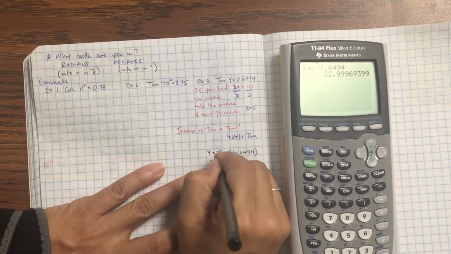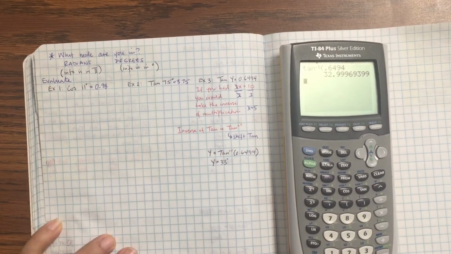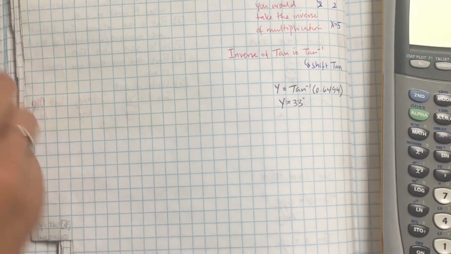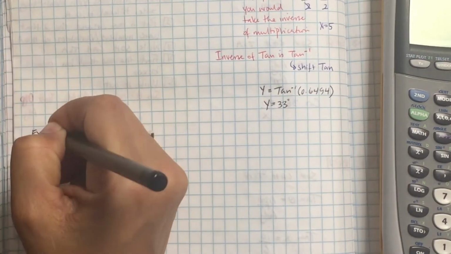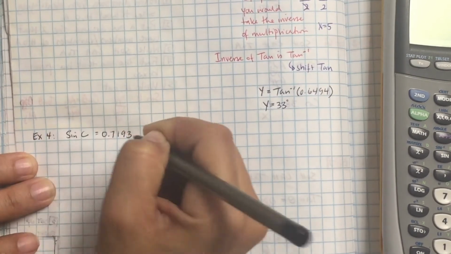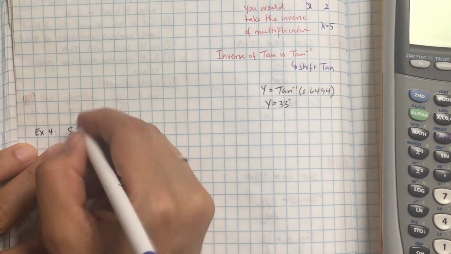So the nearest degree is 33 degrees. Okay, so it's relatively easy. You just need to remember the inverse of tan, sine, and cosine is tan to the negative 1, cosine to the negative 1, and sine to the negative 1. And you get it by pressing second or shift, depending on your calculator. Alright, so let's do another one.